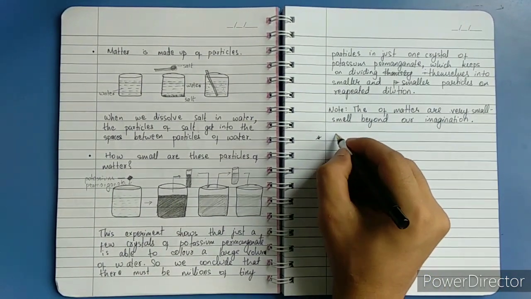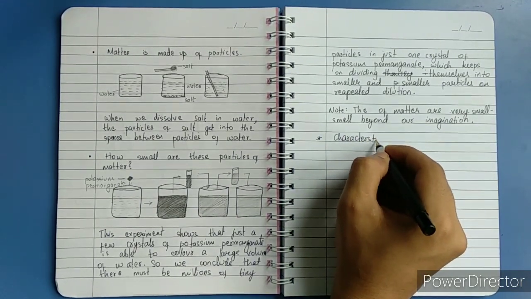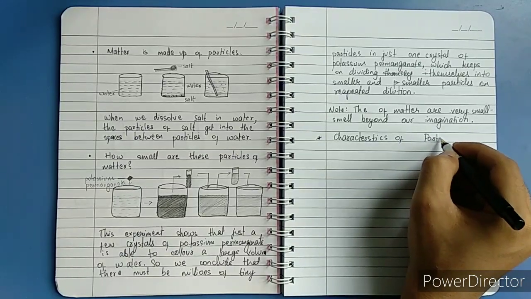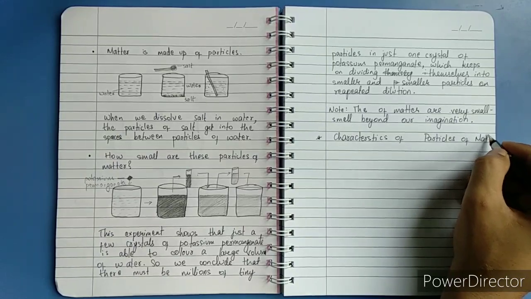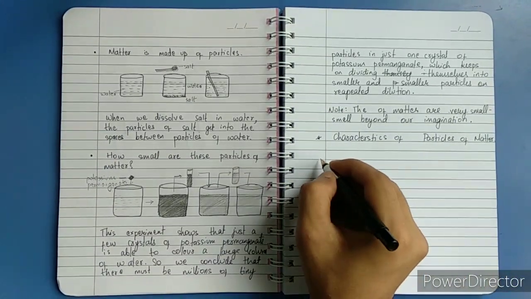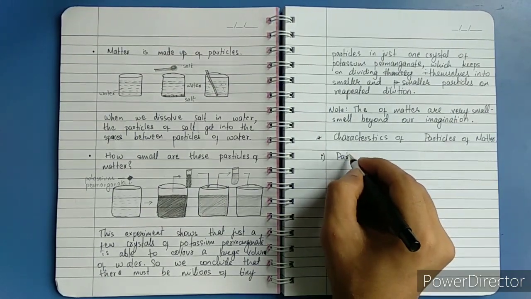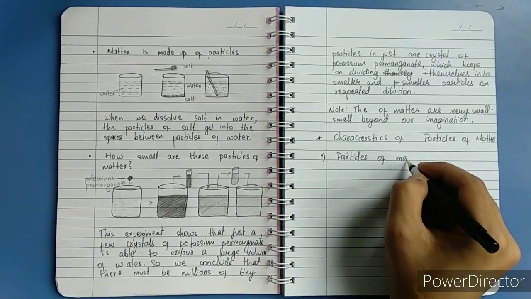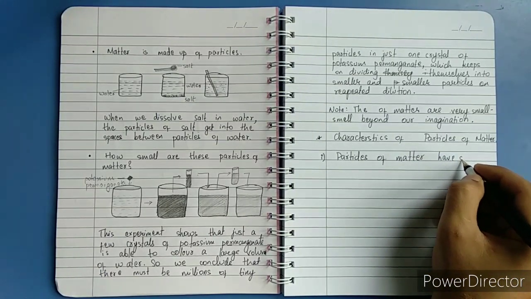Now we come to characteristics of particles of matter. So the first characteristic is that particles of matter have space between them.